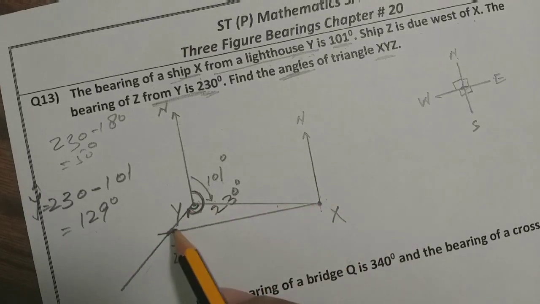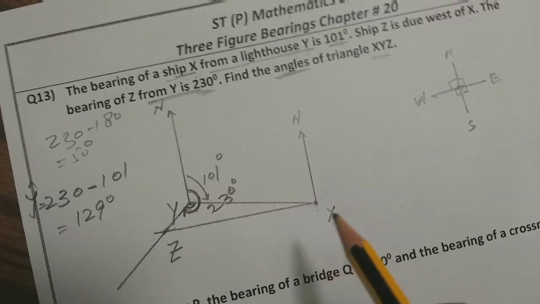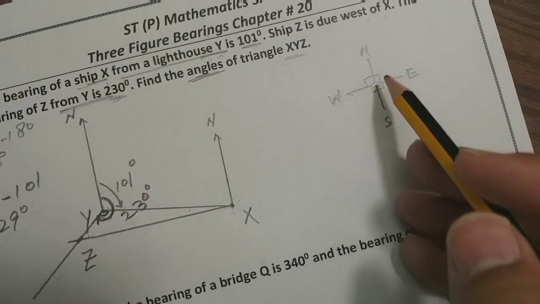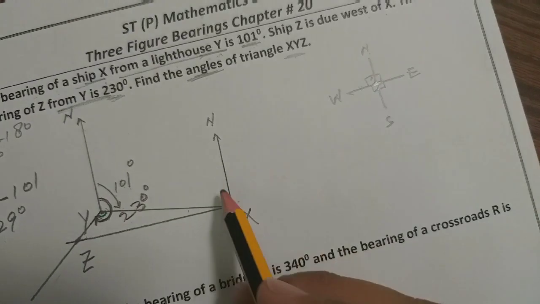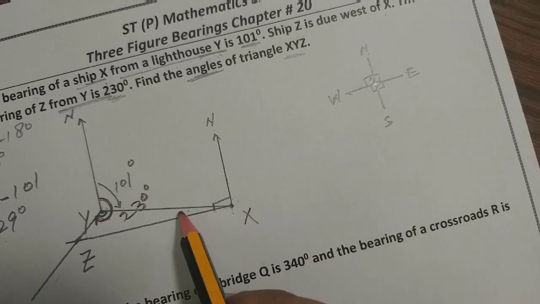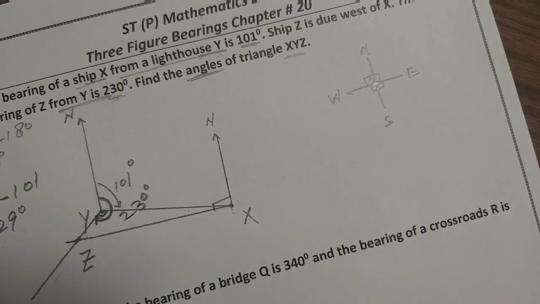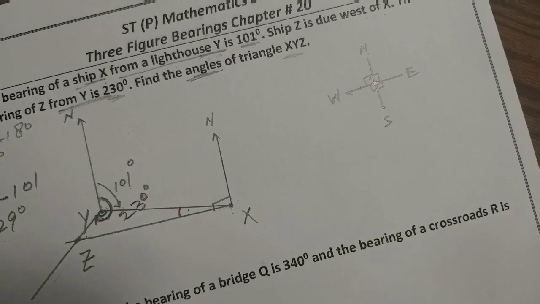Now we need to find this angle and this angle. For this angle we don't have much information, but if we observe this angle, we know that on a straight line, as we have here from north and west, this is 90 degrees. It means this complete angle is 90 degrees, but we need to find only this particular part. This is angle X.